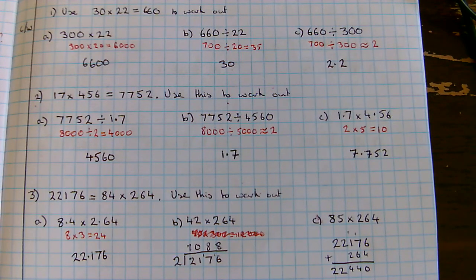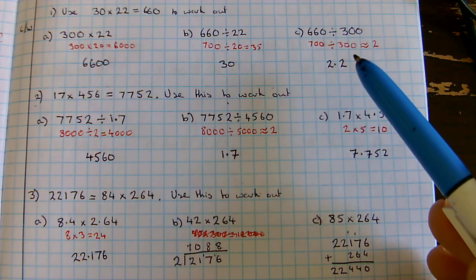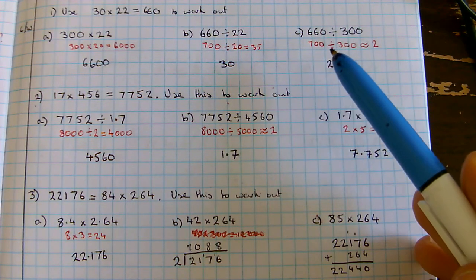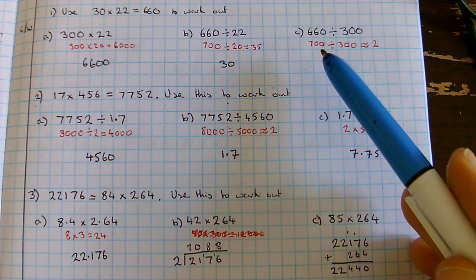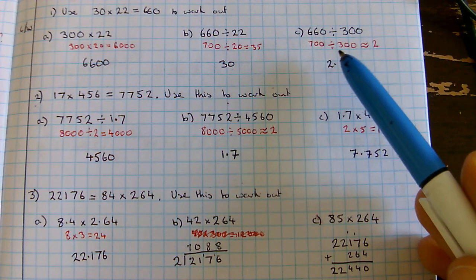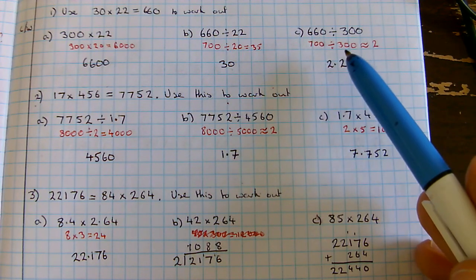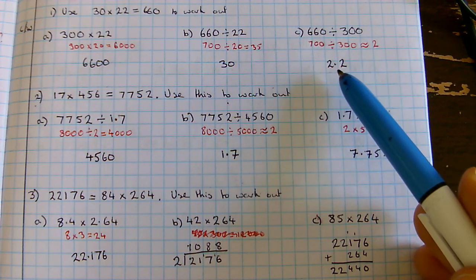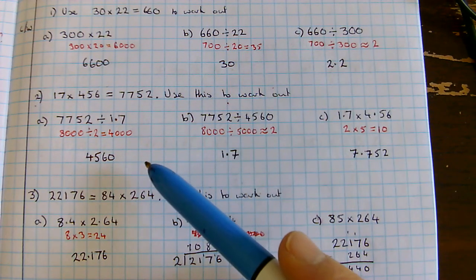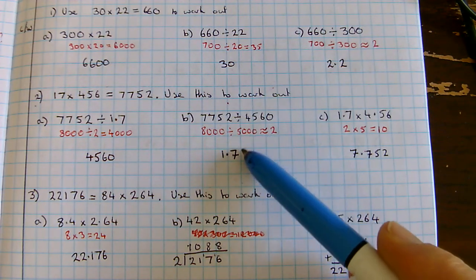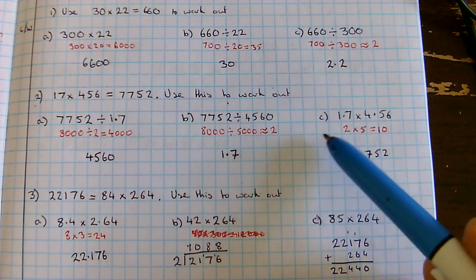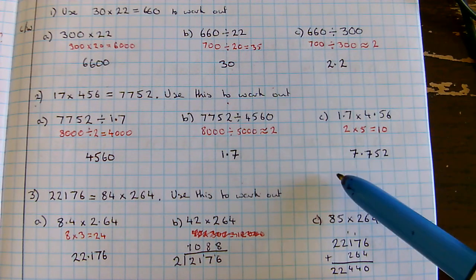So here are the solutions to the questions that you've just done. The first couple we should be absolutely fine with, just looking at the approximations I made. Just be careful here on C that you've got 700 divided by 300. It doesn't go in exactly, so you could have rounded that down to 600 to see that 600 divided by 300 would have given you 2. It's going to give you an answer of roughly 2, and so we know that the correct answer must be 2.2. Here again we've got 8,000 divided by 5,000. Again, you could have rounded that down to 4,000 if you wanted to give you an answer of 2, which shows you that your answer must be 1.7. Here we get an answer of 7.752 because 2 times 5 equals 10.